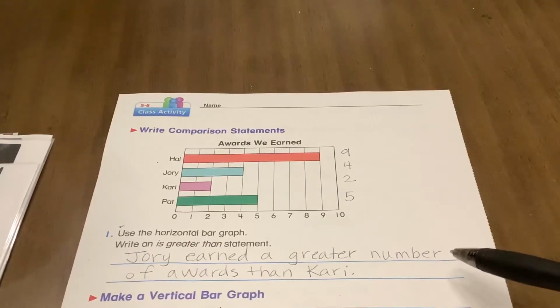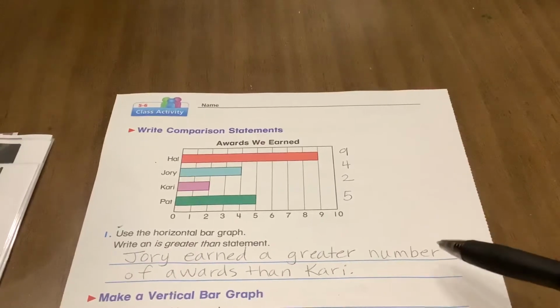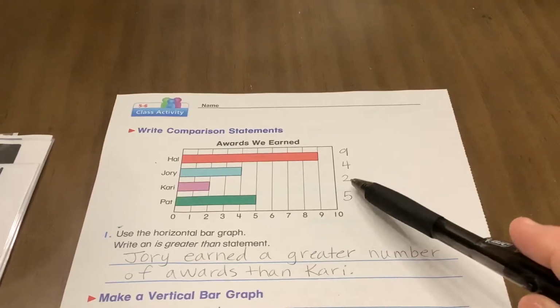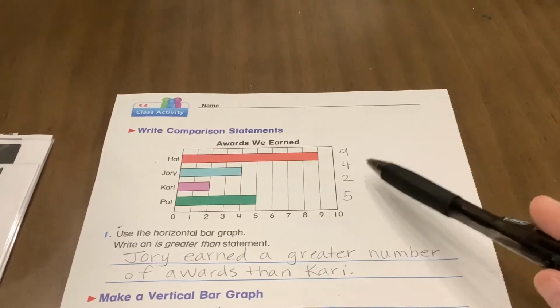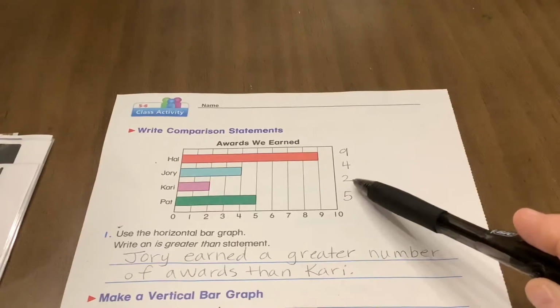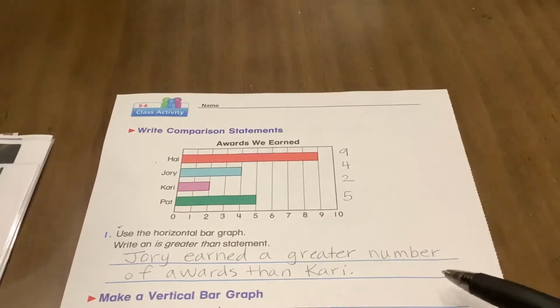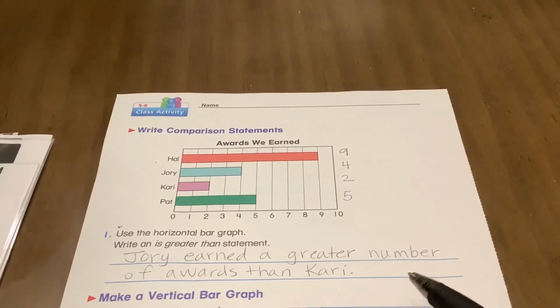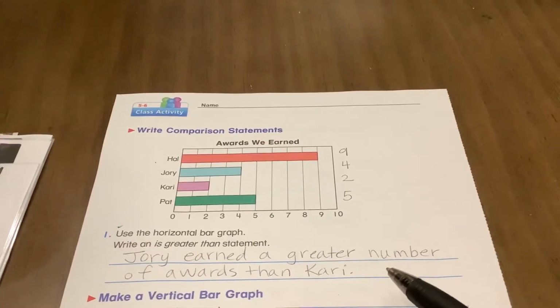Jory earned a greater number of awards than Carrie. Is that true? Let's look at Jory. How many awards did Jory earn? 4, and Carrie earned 2. So did Jory earn a greater number of awards than Carrie? Yes, he did. That may not be the sentence that you wrote. Yours might still be correct. Make sure that you have a member of your family check it for you.